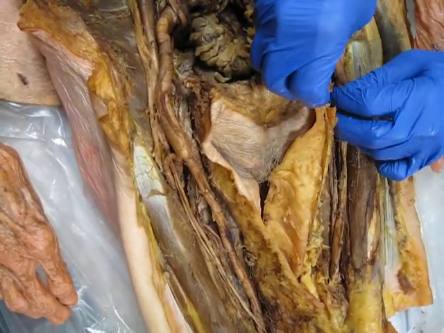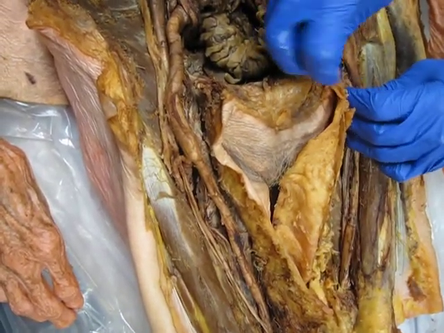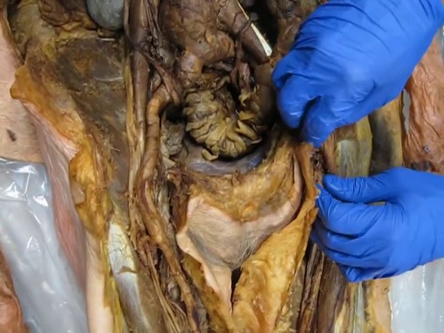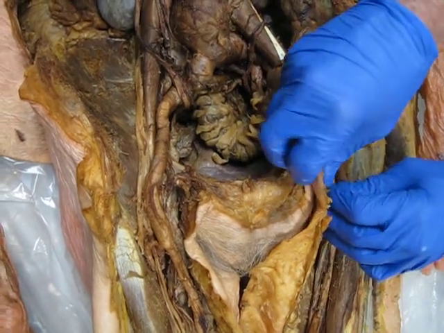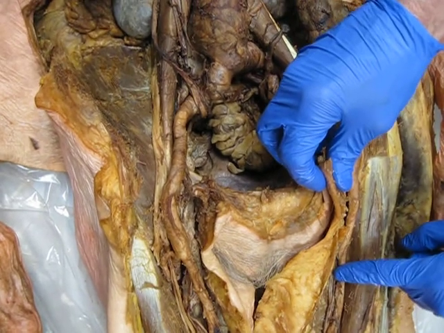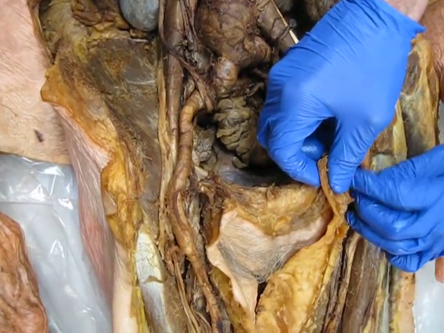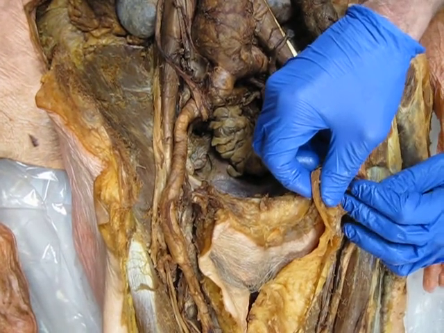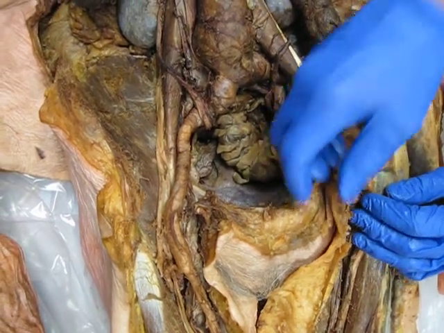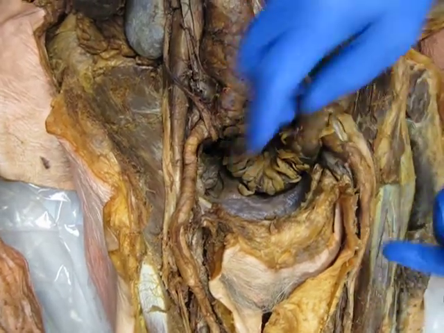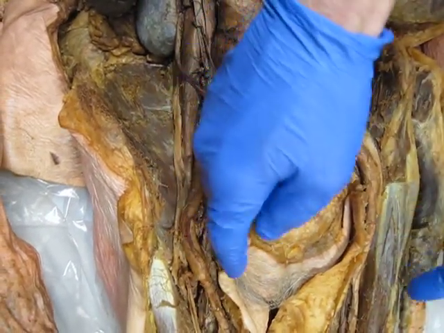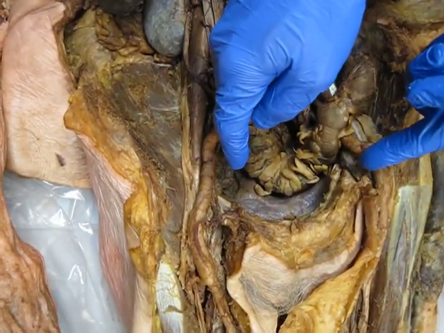The greater saphenous vein joins the femoral vein. The femoral vein is coming up through here, parallels the femoral artery. And when was that done? Yeah. All right.